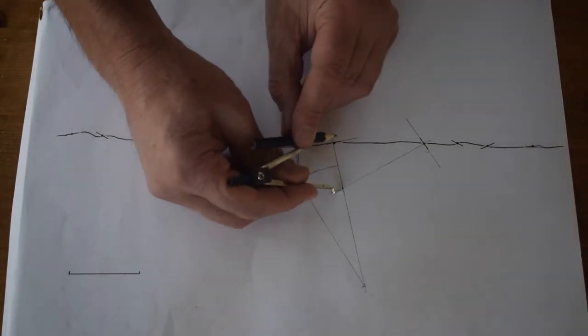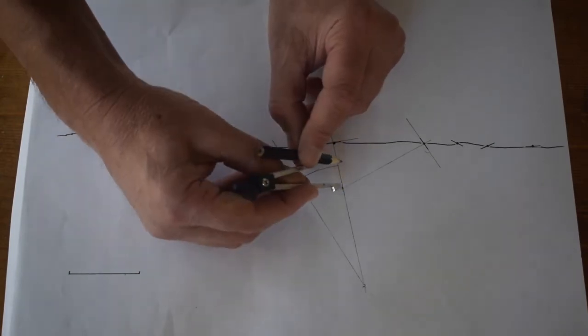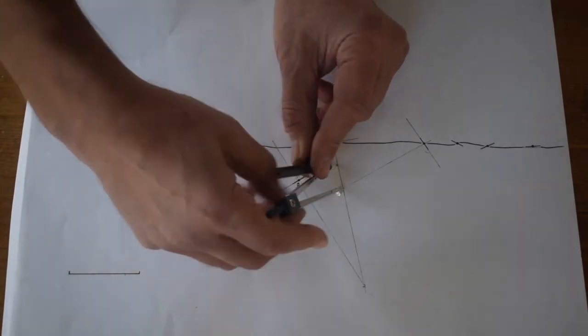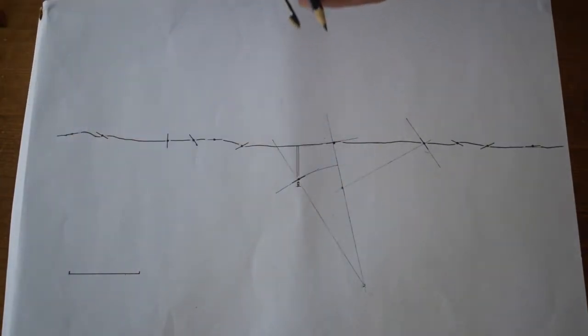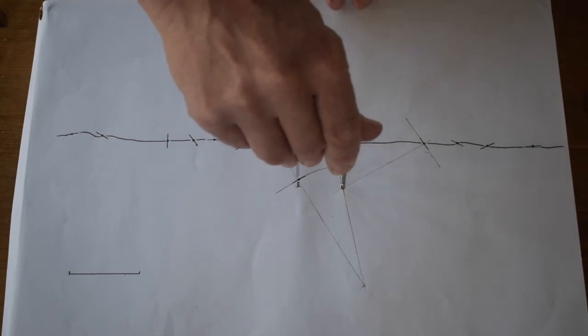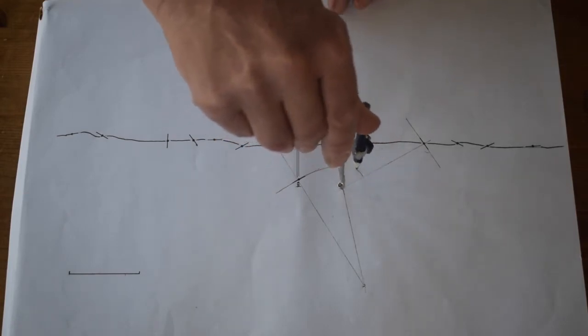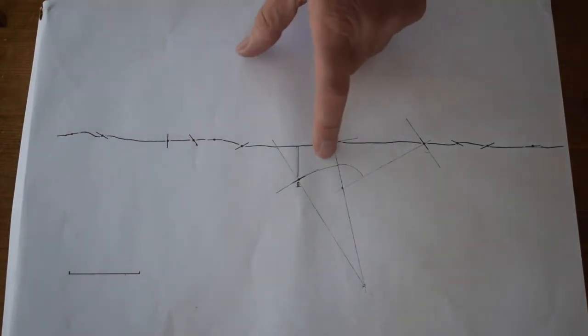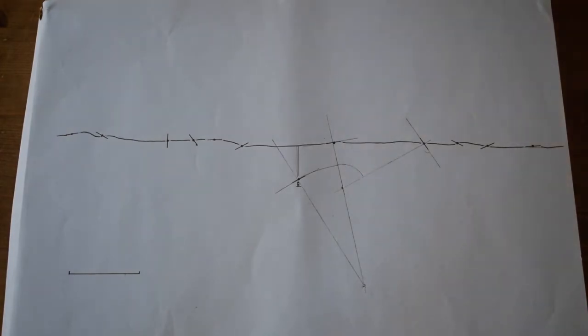So I'll just pop that point on there. Let's put that like that. I just need to adjust my compass so that the pencil's the right length, like this, and then spin it around like that, and there is the next part of the fold.